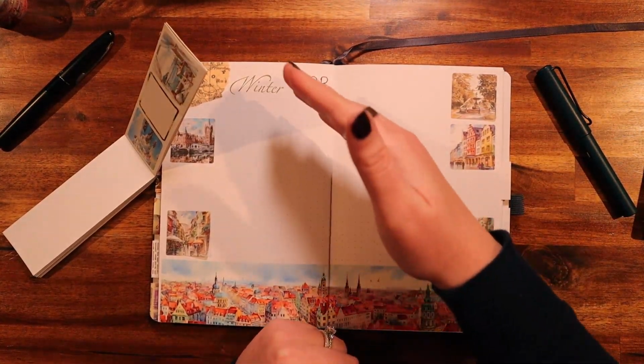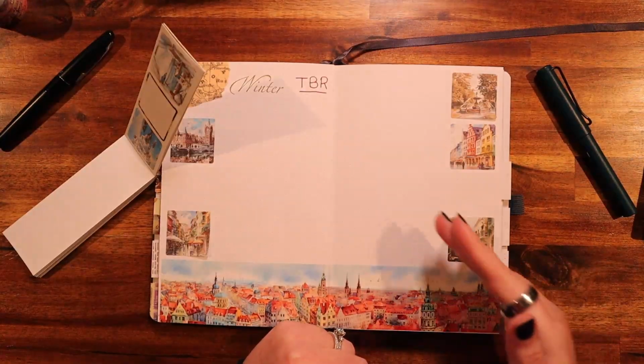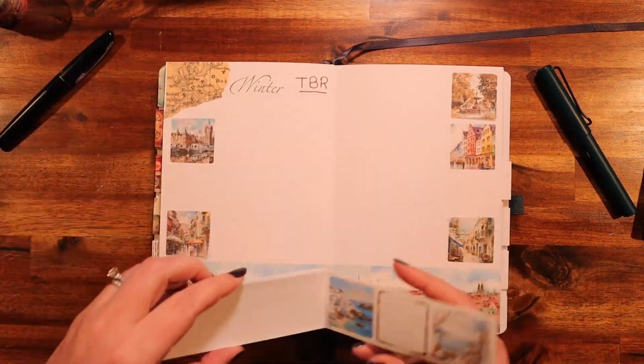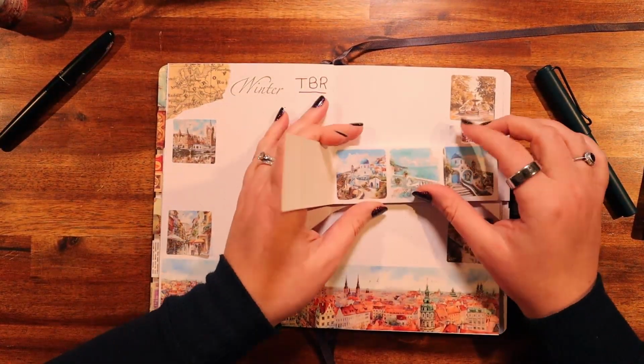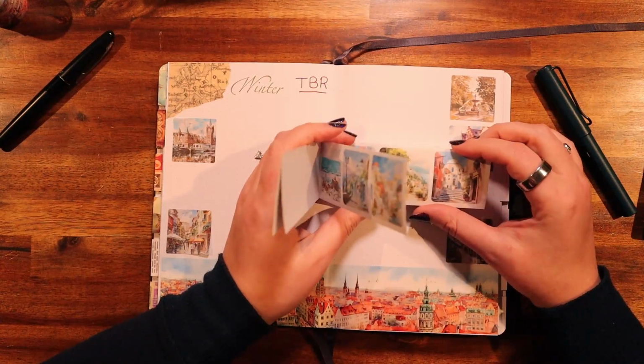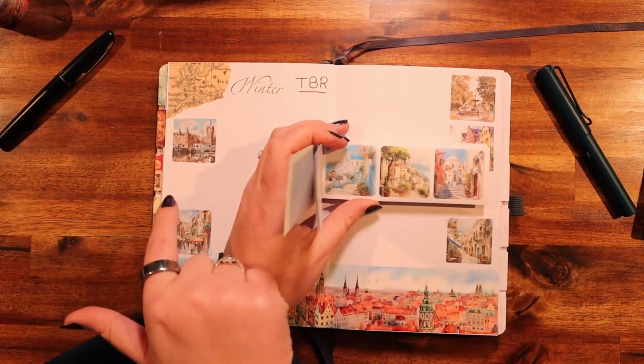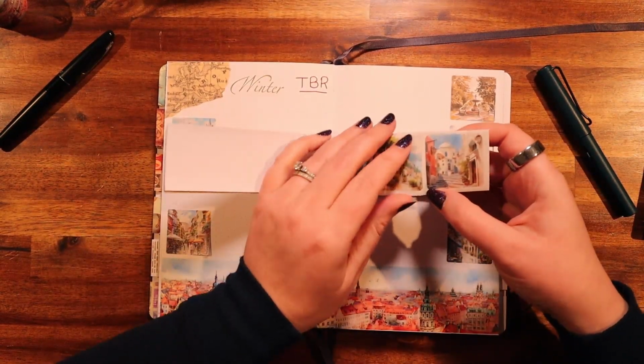The street kind of curves up, and so it makes me feel like it's going towards the center of the thing. Yeah, I like this for that side. Let's do that.